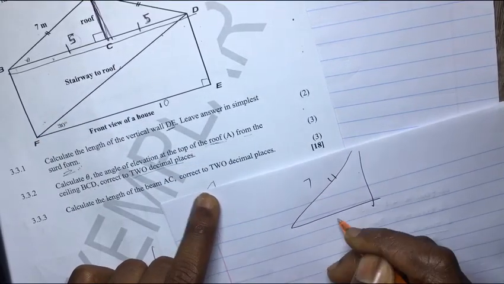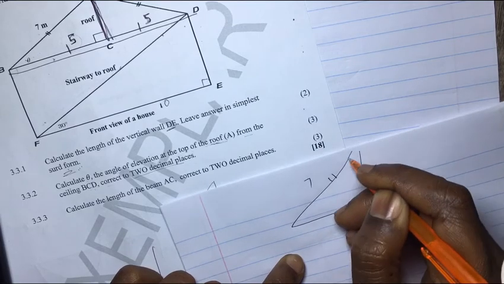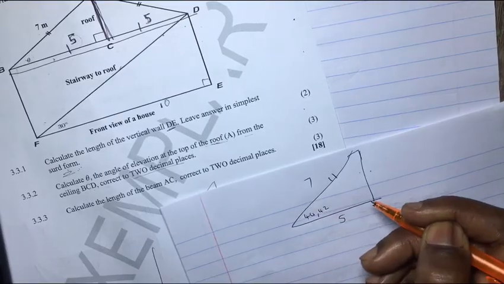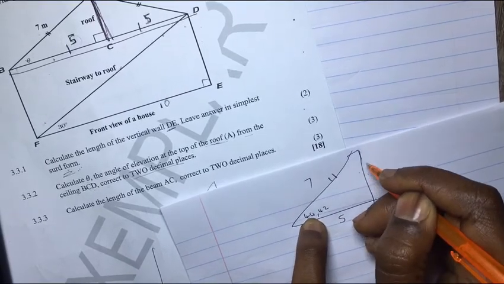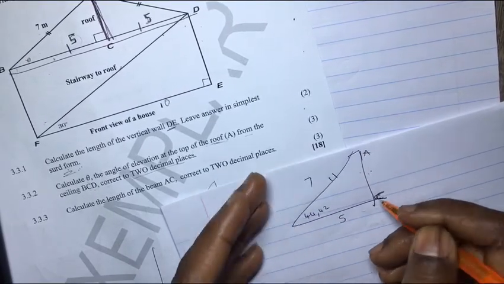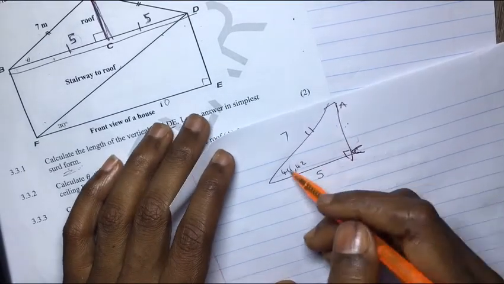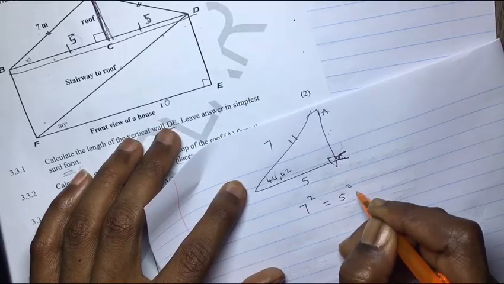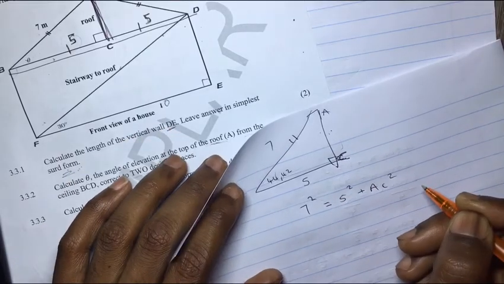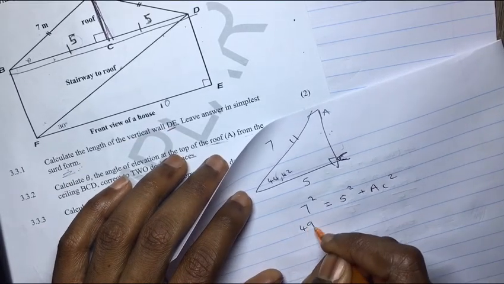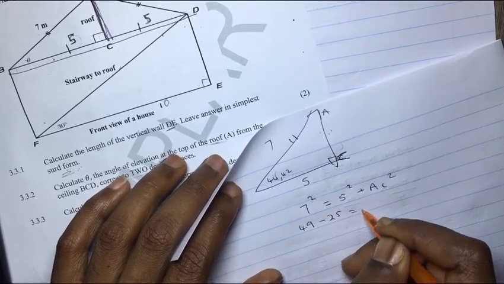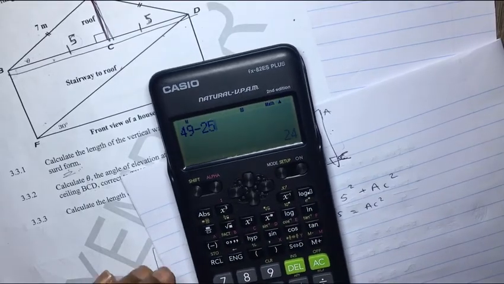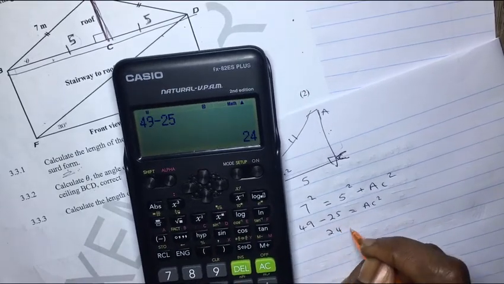This side is given as 7. This side is given as 5. Now we've got this angle as 44.42. We can use this angle, we're looking for AC. Or we can use the theorem of Pythagoras. So we're going to say 7 squared equals 5 squared plus AC squared. 49 minus 25 will be AC squared. 49 minus 25, it's 24.